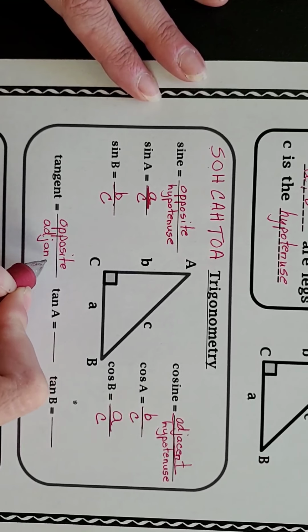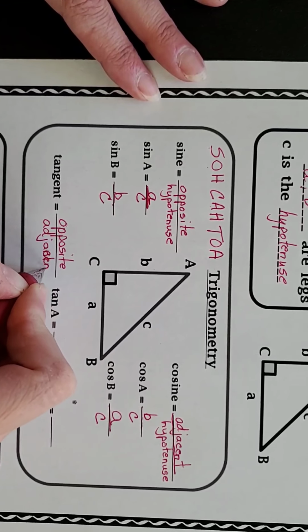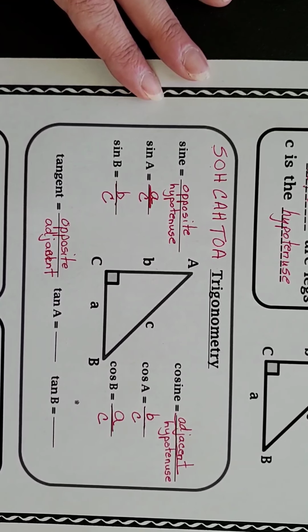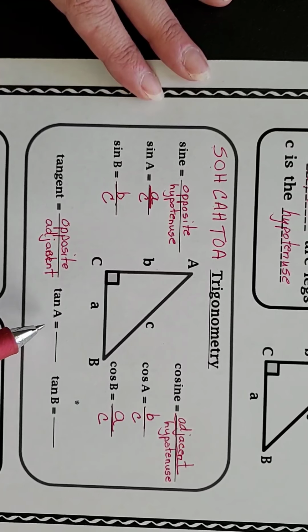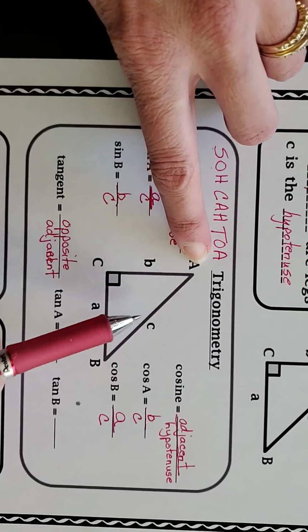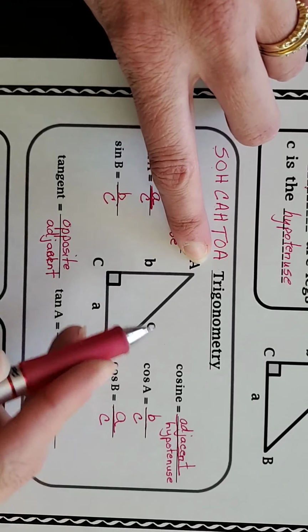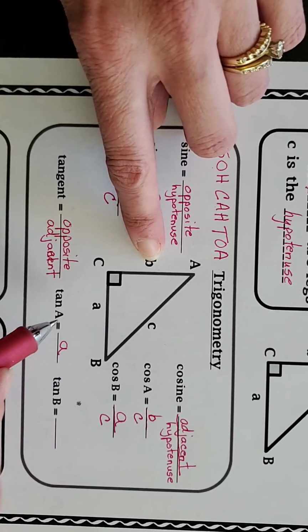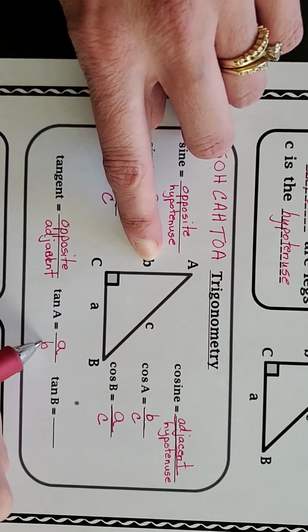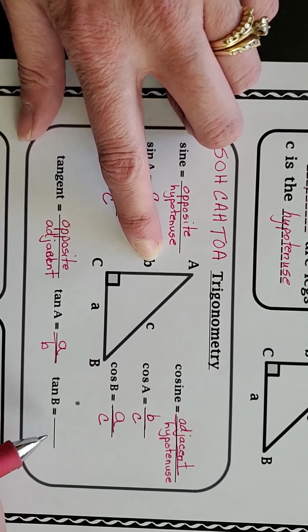So tangent, I think I spelled that wrong, adjacent. There we go. Tangent is opposite over adjacent. So looking from the perspective of angle A, the opposite is little a. The adjacent, the side next to it that's not the hypotenuse, is B. So the hypotenuse isn't involved in the tangent at all.